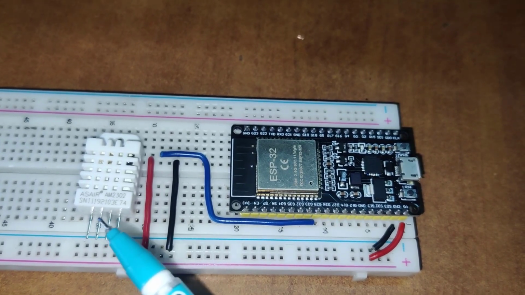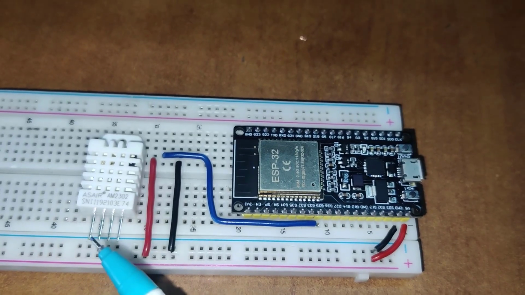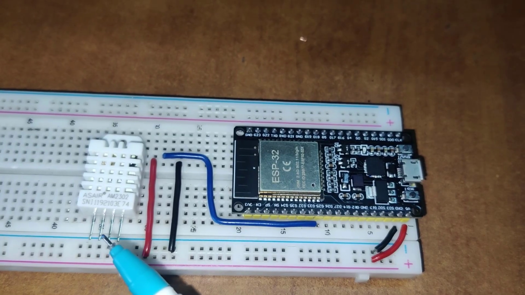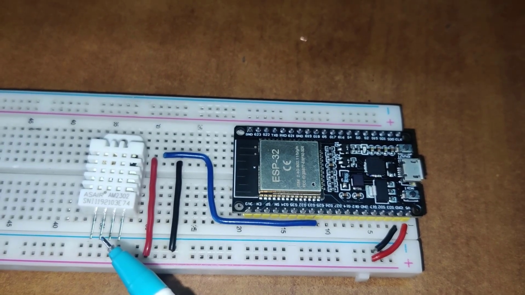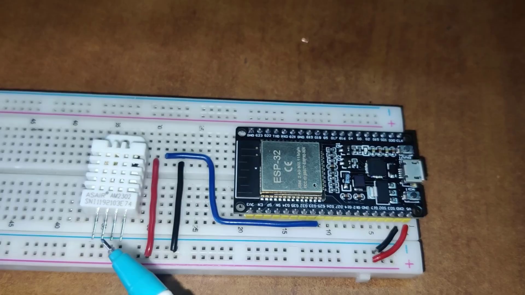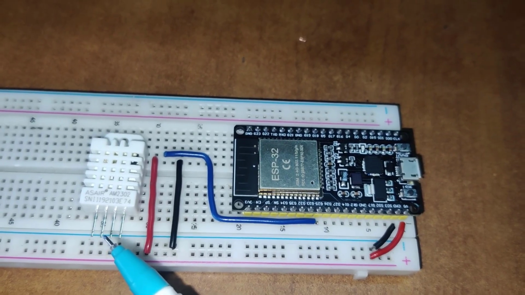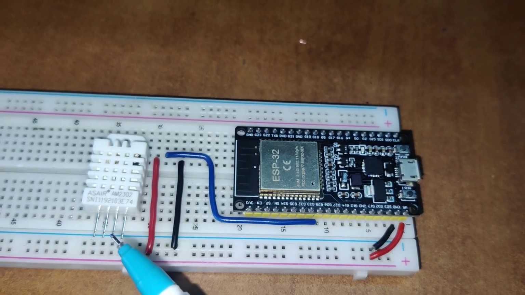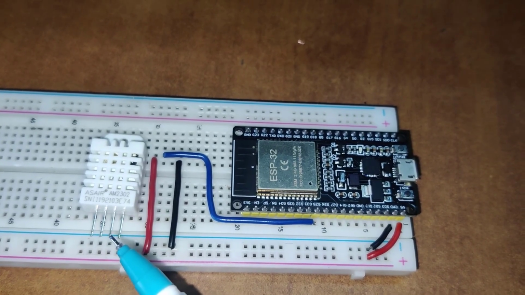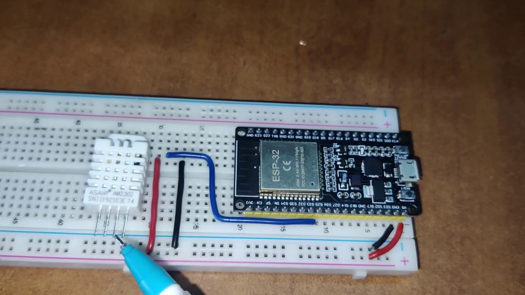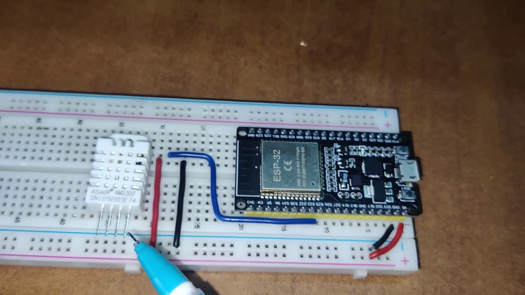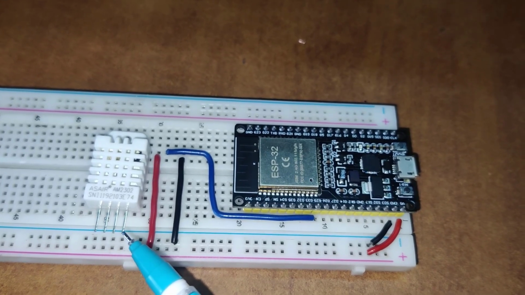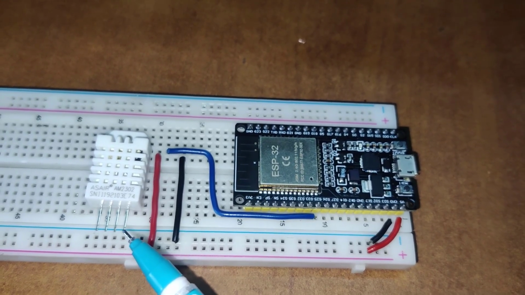Here is the pinout. The first pin over here is VCC. You need to provide 5 volts. The second pin you see here is the data pin, where the DHT22 sensor will output the humidity value and the temperature value. The third pin over here is not used, so there is no need to connect it. And the last pin over here is the ground pin, so you have to provide 0 volts to this connection.